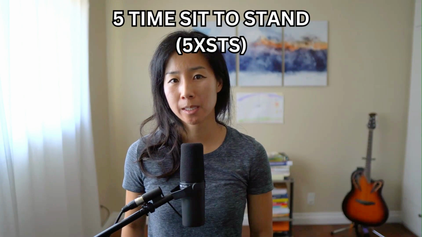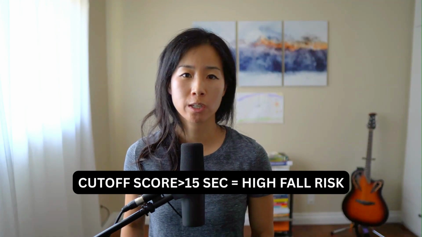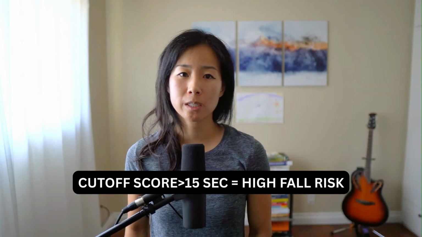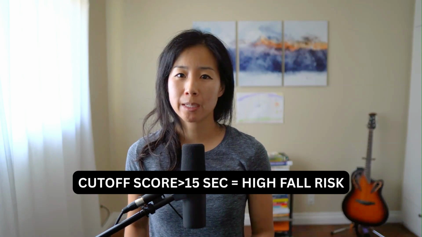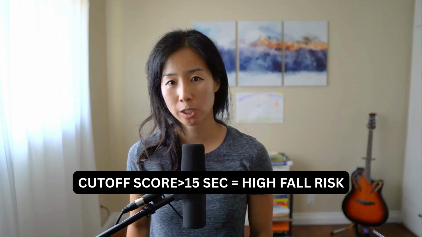The next test is called the 5-time sit to stand test. You're sitting in a chair. Here, we want to try to have them cross their arms over their chest so they're not using their arms to push each time to stand. This test is going to take a look at their functional leg strength. It is also timed, and they're standing up fully and sitting down fully for 5 repetitions.